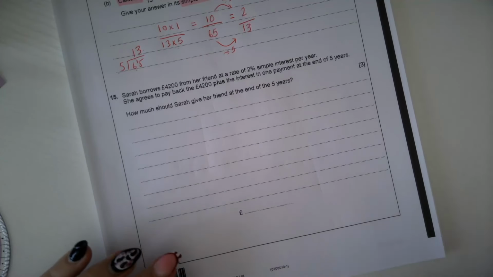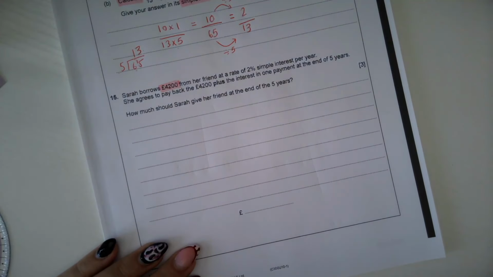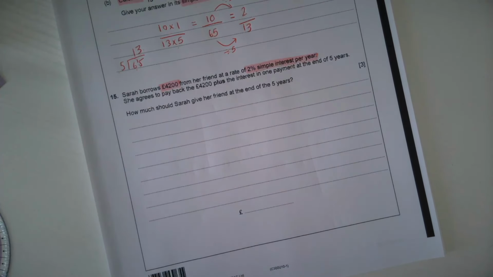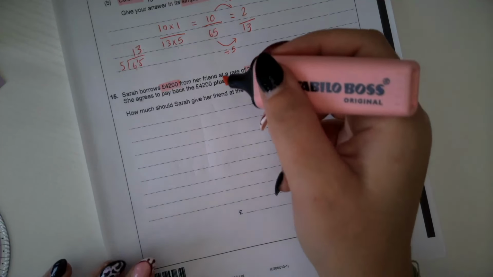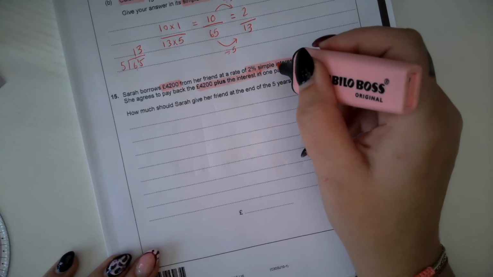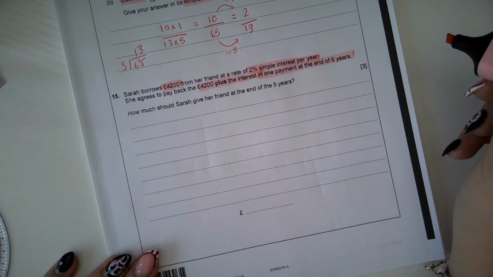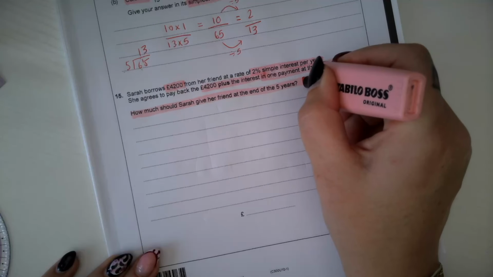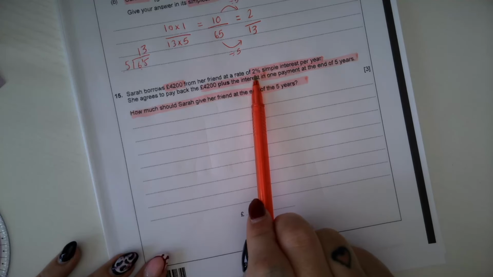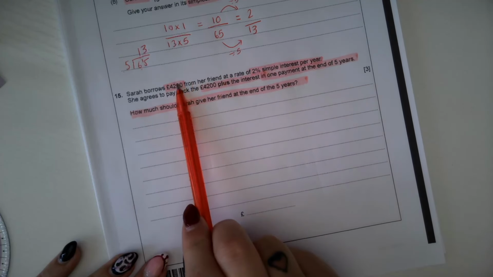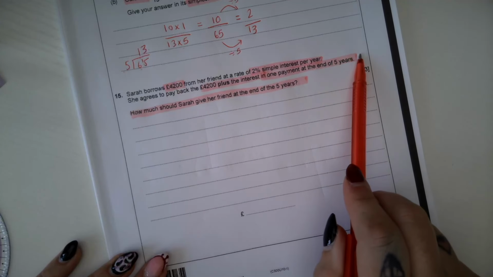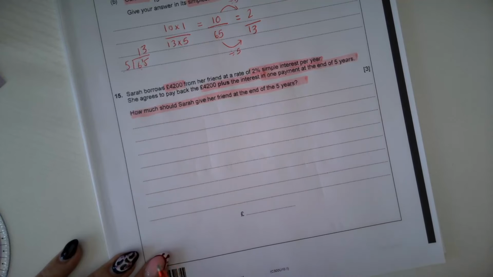Question 15. Sarah borrows £4,200 from her friend at a rate of 2% simple interest per year. She agrees to pay back the £4,200 plus the interest in one payment at the end of 5 years. How much should Sarah give her friend at the end of the 5 years? So we need to figure out how much interest per year on 4,200 and then find out 5 years worth and then add that to the amount that she's borrowed.